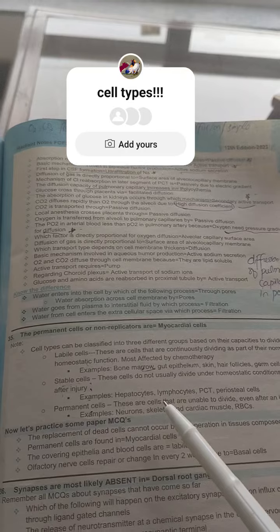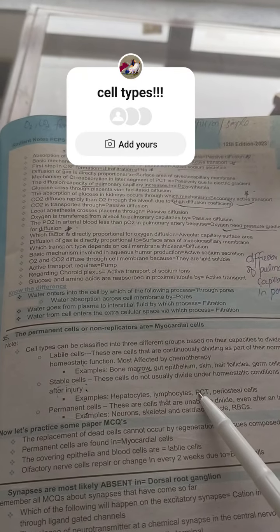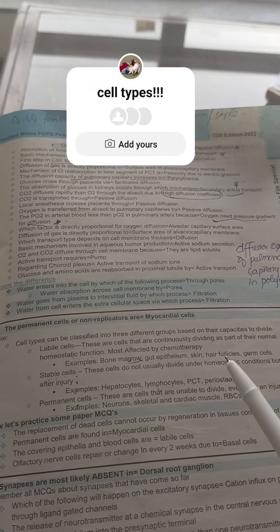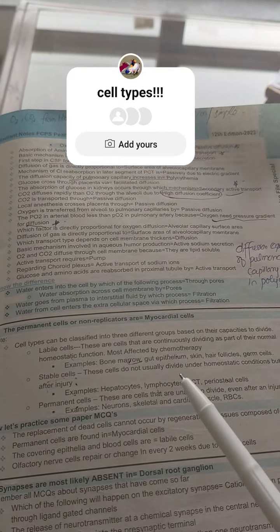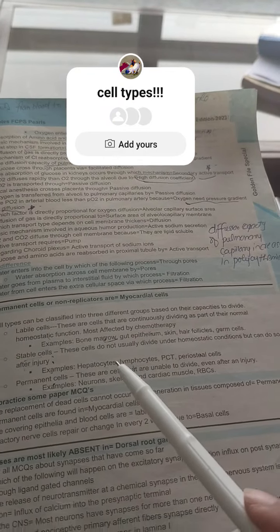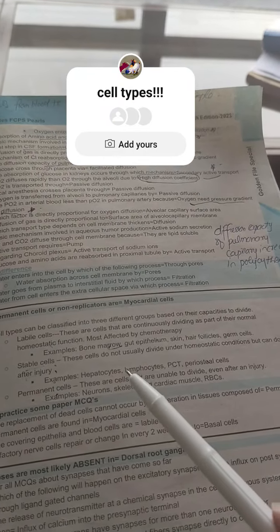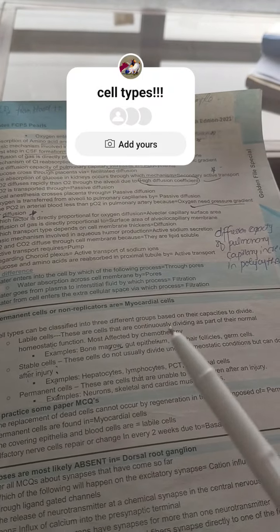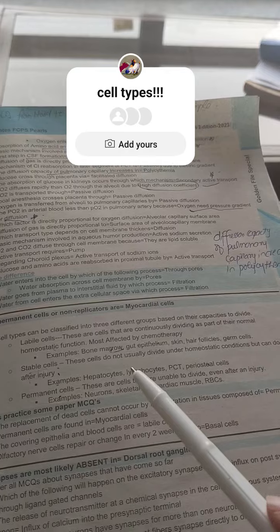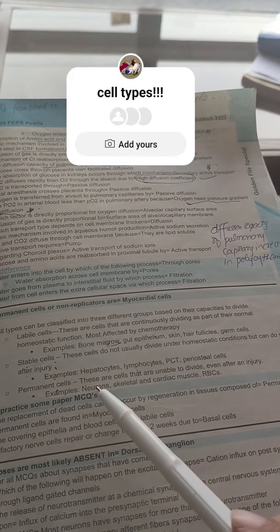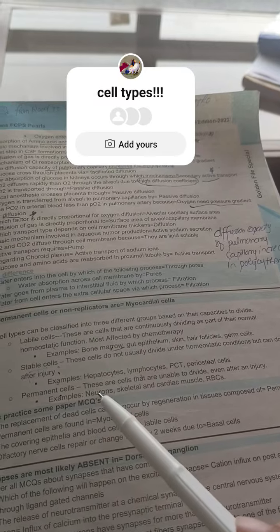So the liver cells, our immune system cells, our kidney cells, and the bone cells, they are the ones that are stable. They are not usually dividing. Their function is not to divide under homeostatic condition, but they can divide after an injury. For example, there is a tumor, there is a trauma, injury. Whenever there is a tumor in the liver, the cell starts dividing. So usually the hepatocytes are stable cells, but after injury, after trauma, after infection, after a tumor, they can divide.